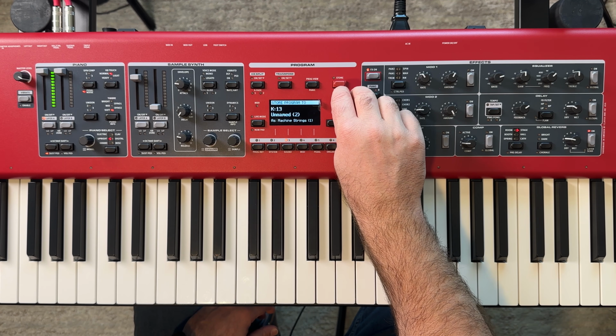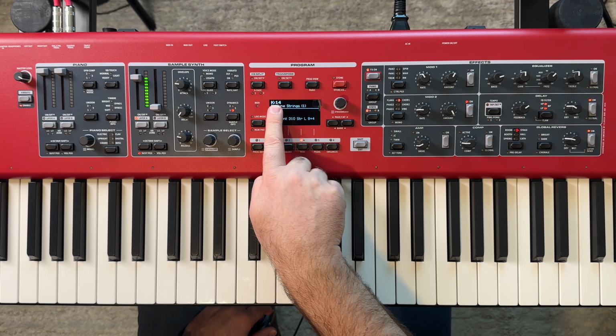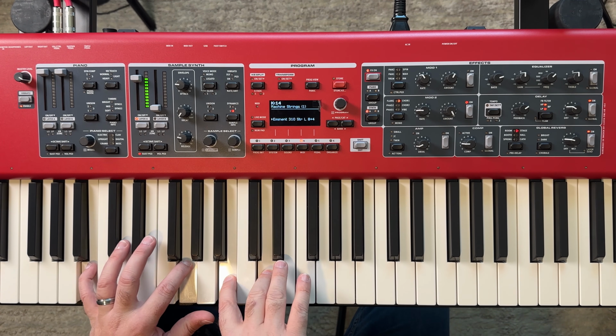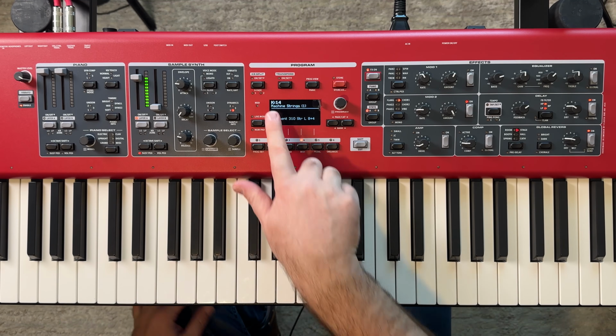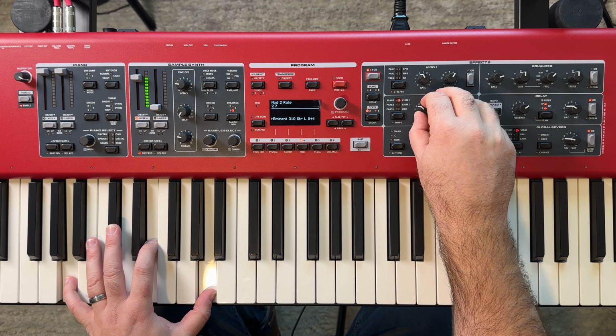So I could save this program to this spot by just tapping again on Store. And now I've saved this to my K14 slot. If we make a change to this, maybe we change the effect rate.